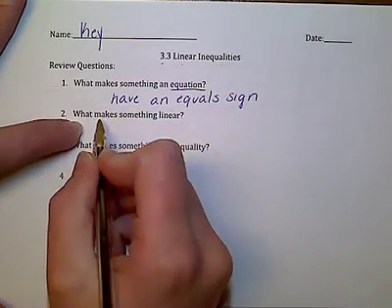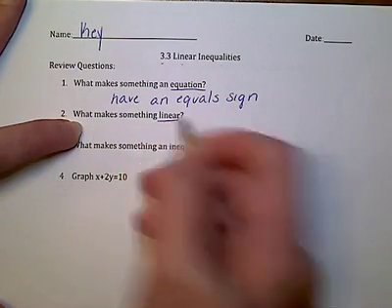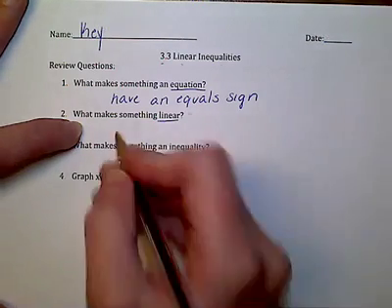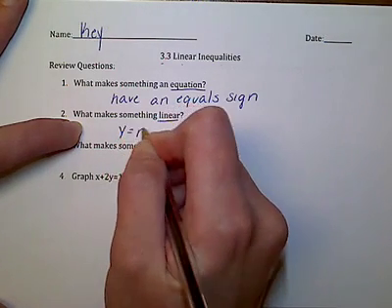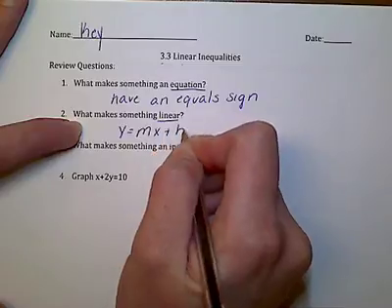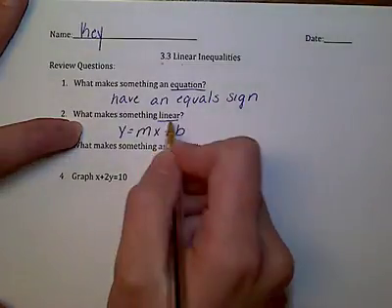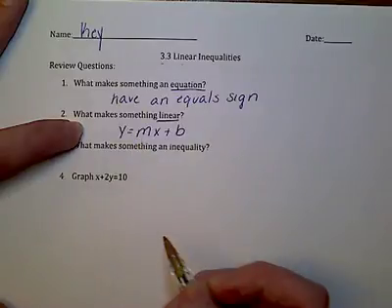When we are talking about what makes something linear, I usually say, and it's not the official definition, but I always like to say, hey, we can write that in the form y equals mx plus b. Lots of different ways to define something that's linear, but I think that's what we're most familiar with.